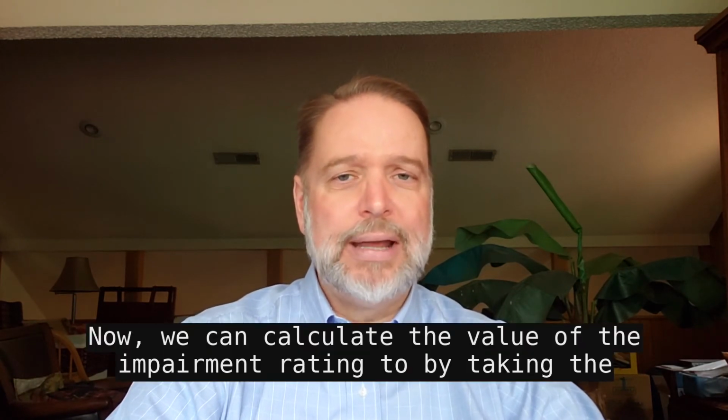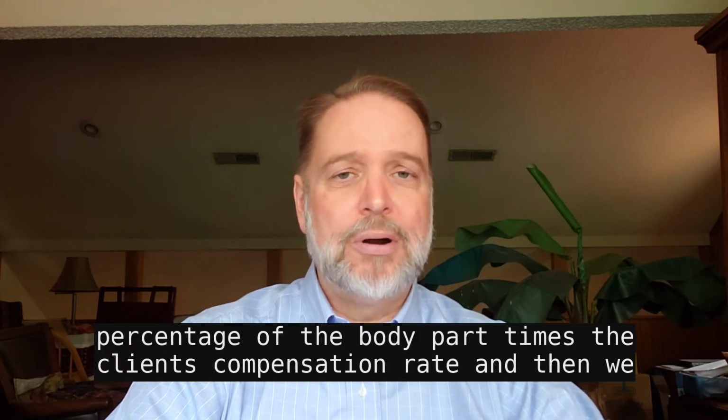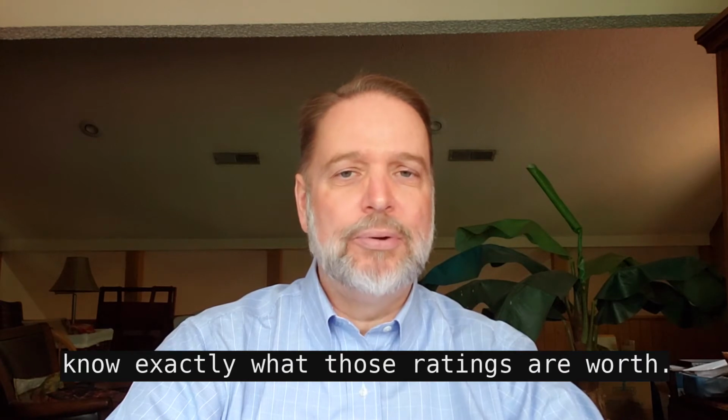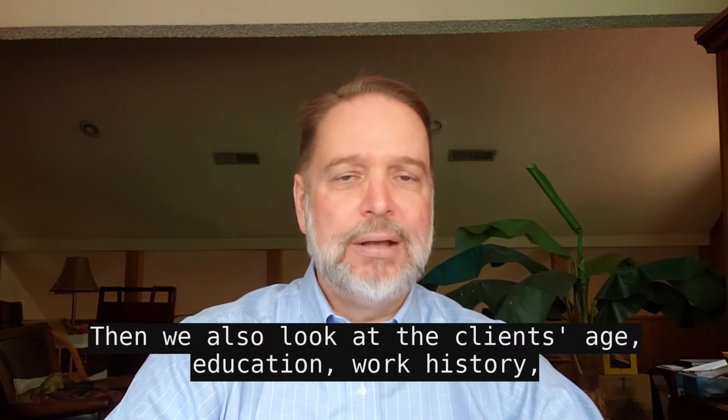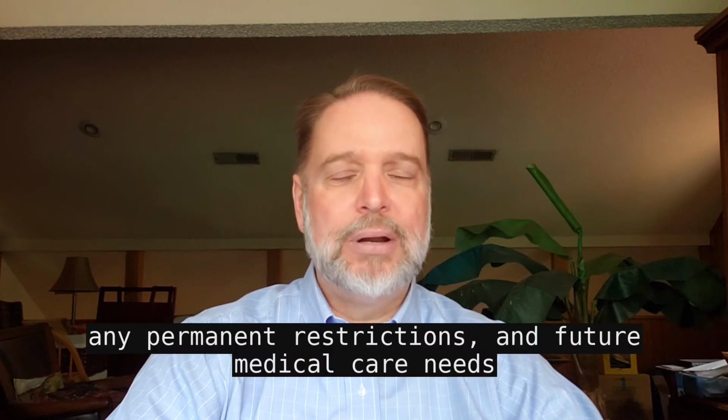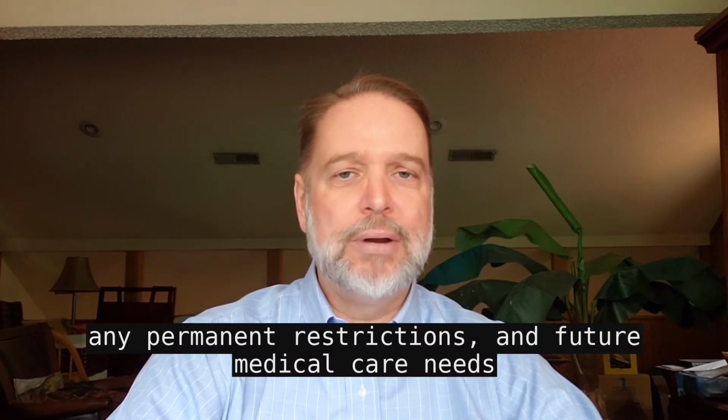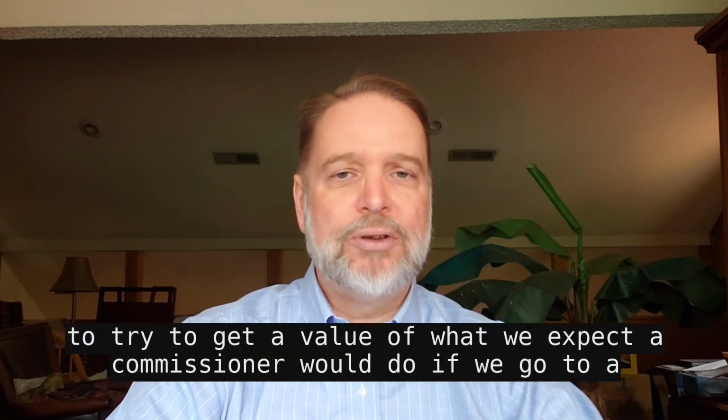Now, we can calculate the value of the impairment rating by taking the percentage of the body part times the client's compensation rate, and then we know exactly what those ratings are worth. That is the baseline value of the case. Then we also look at the client's age, education, work history, any permanent restrictions, and future medical care needs to try to get a value of what we expect a commissioner would do if we go to a hearing.